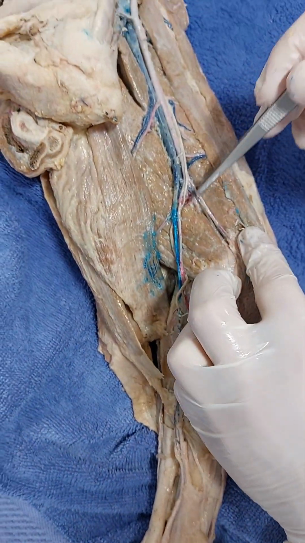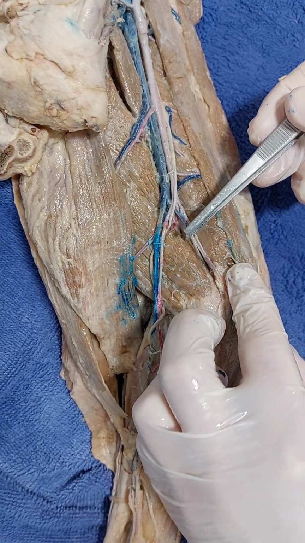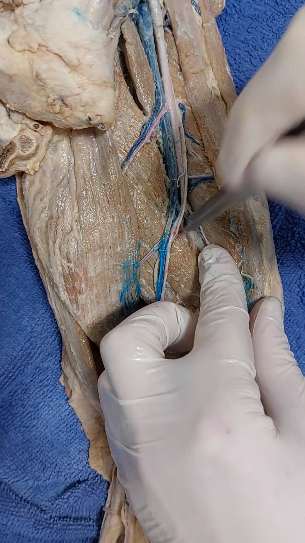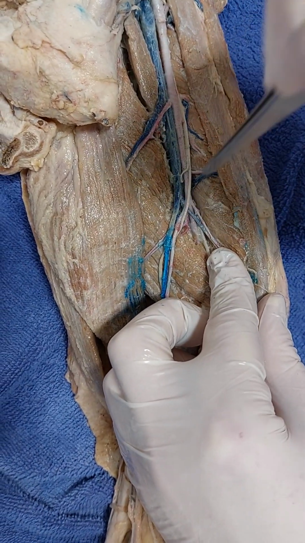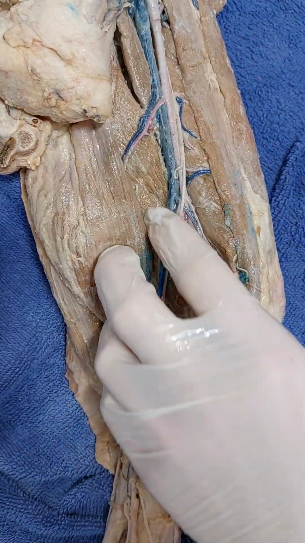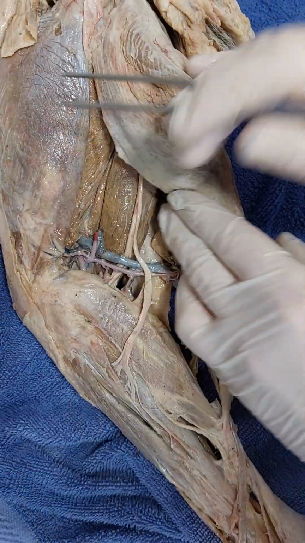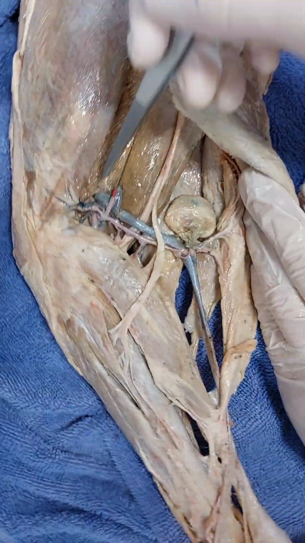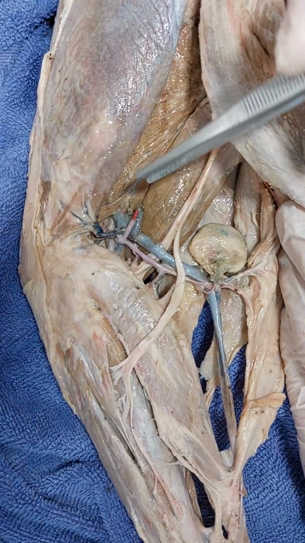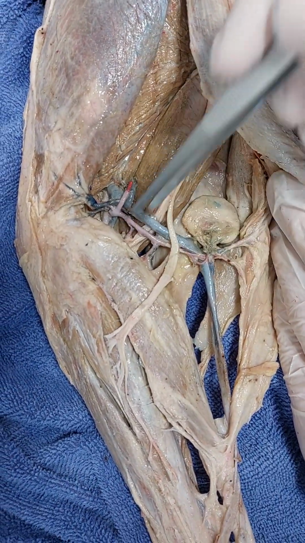So then you have descending genicular vein right here. Mm-hmm. And then going deep again, like I said, you have femoral vein. And then the distal femoral? No, just femoral. And it comes out and it's femoral. Femoral splits just like the artery, satellite.